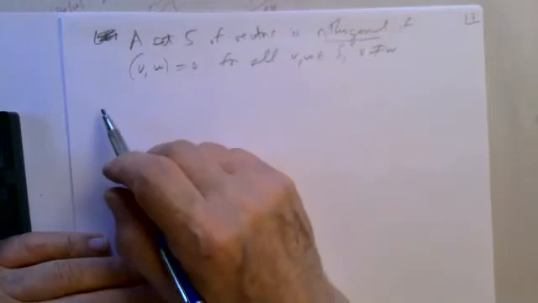So if you have a set of vectors that are mutually orthogonal or mutually perpendicular, we say the set is orthogonal.